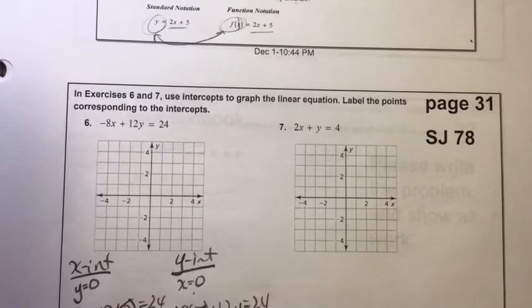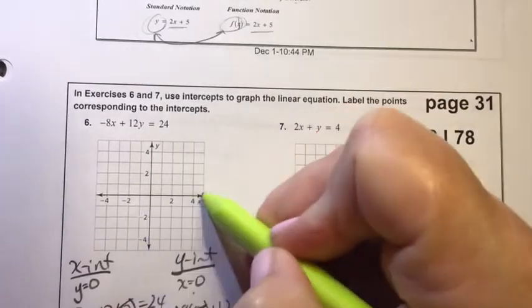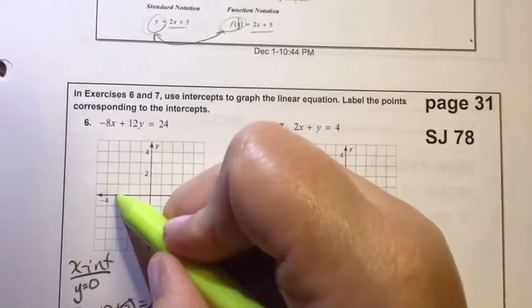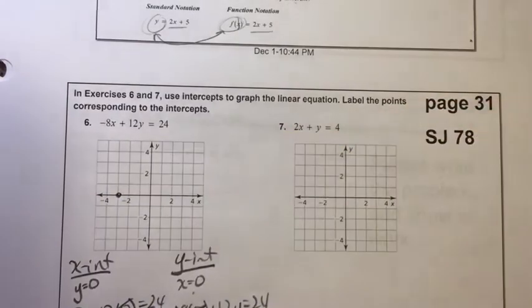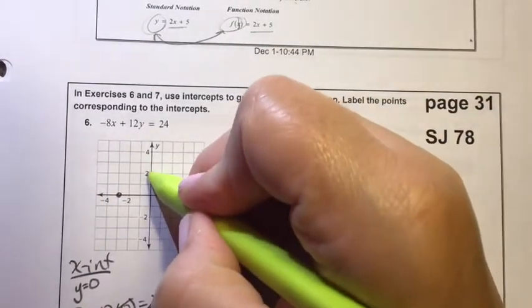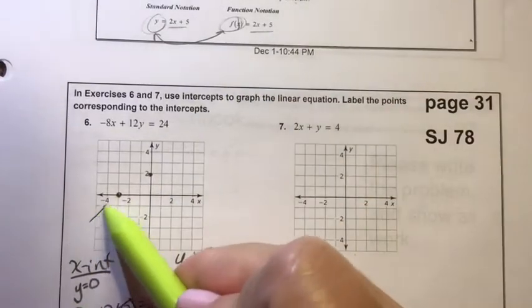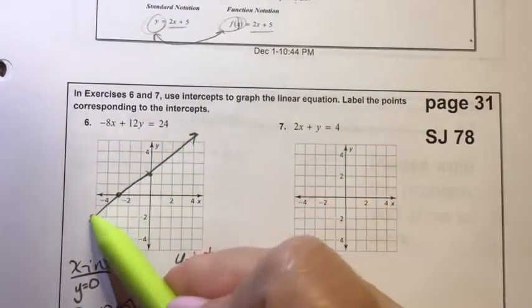Let's graph using those. The x-intercept is negative 3, so I'll go on the x-axis to negative 3 and put a dot. The y-intercept is 2, so I'll go up 2 and put a dot and draw my line.